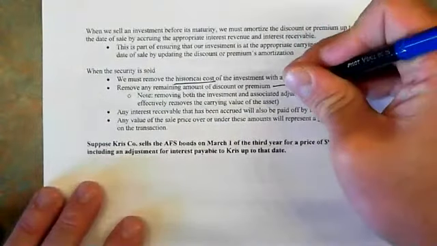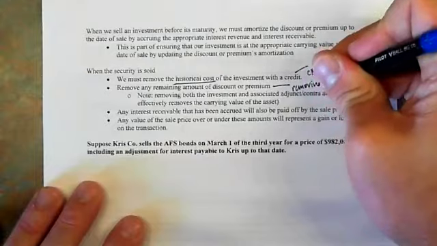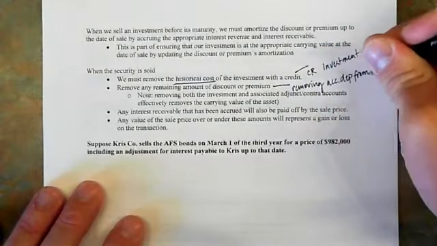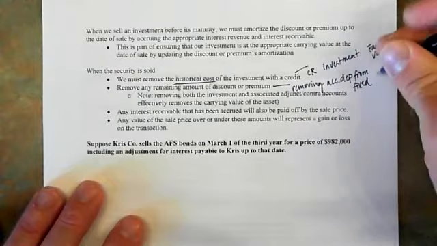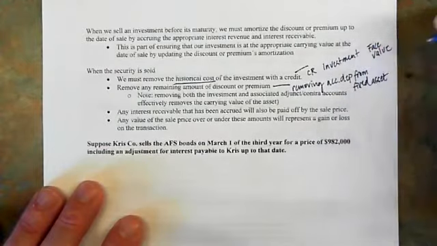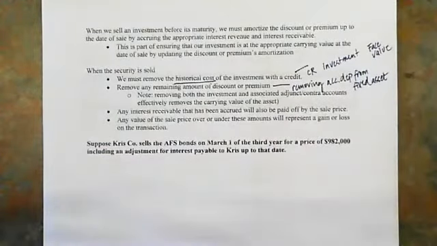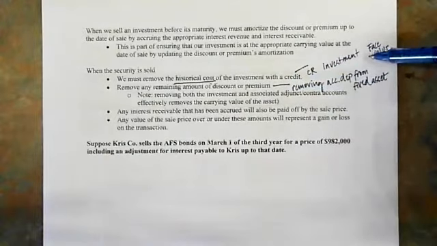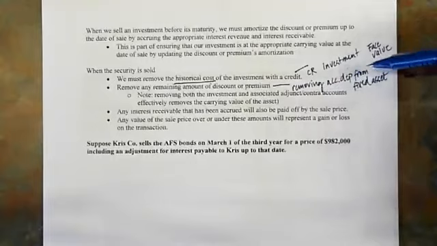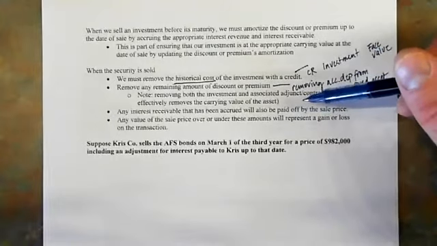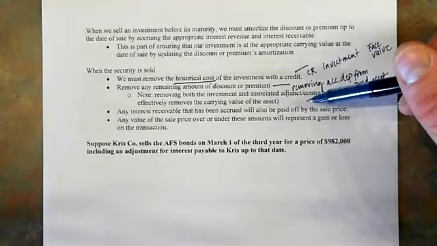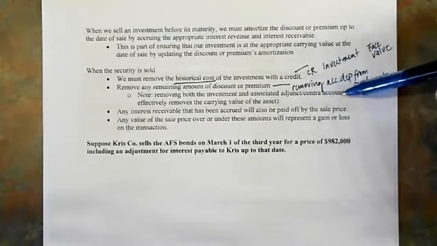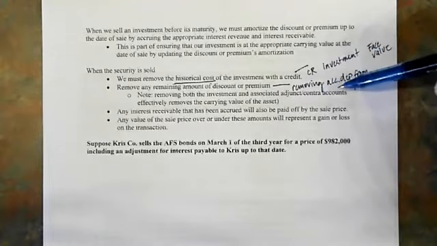And this is sort of like removing accumulated depreciation from a fixed asset. Once we sell the investment, we have no more use for a contra or an adjunct account that bases itself on the investment account we just eliminated. And note that when we remove both of these, essentially what we're doing is removing the carrying value of the asset, just like when we remove accumulated depreciation and the historical cost of a fixed asset, we're removing the book value.